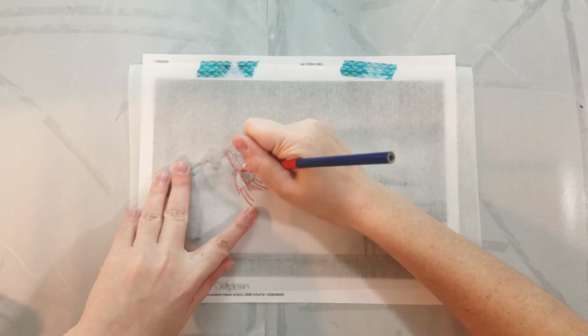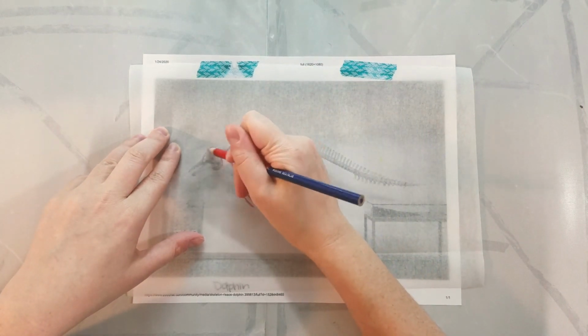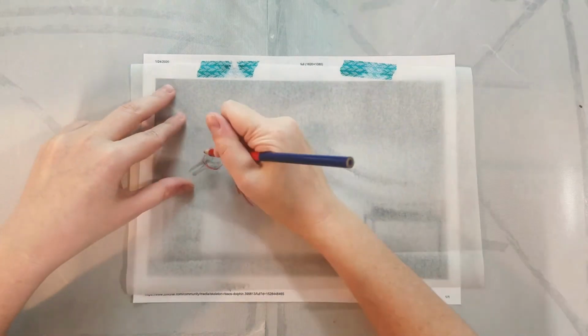And the same thing over here. Then it has like no neck at all. Then its skull is kind of unusually shaped.